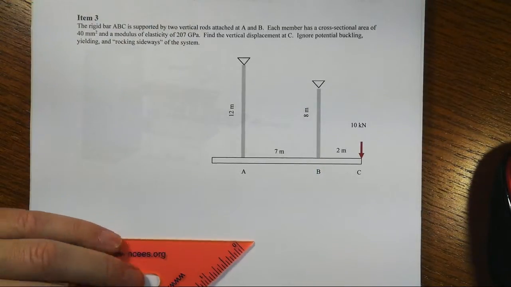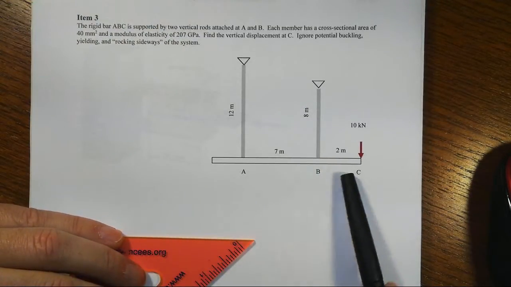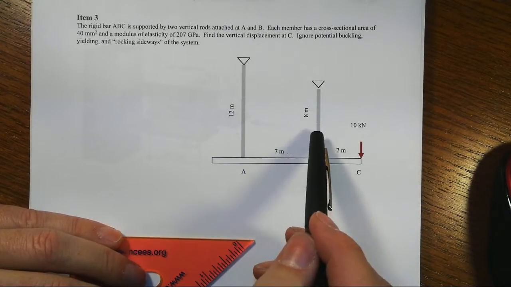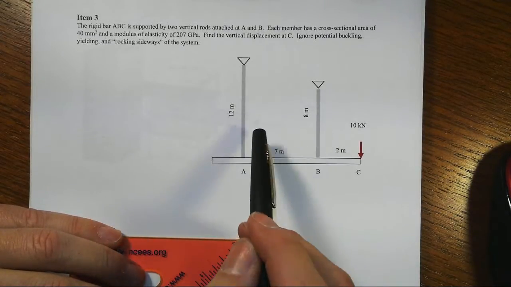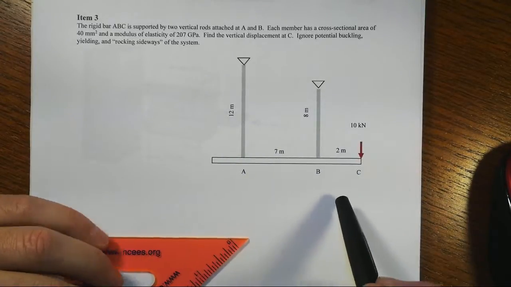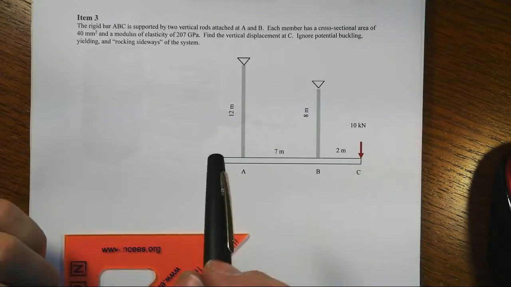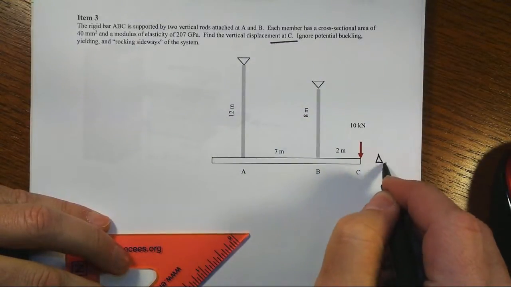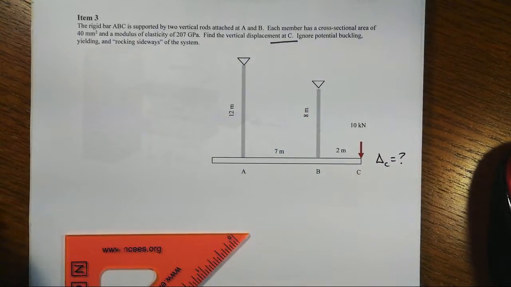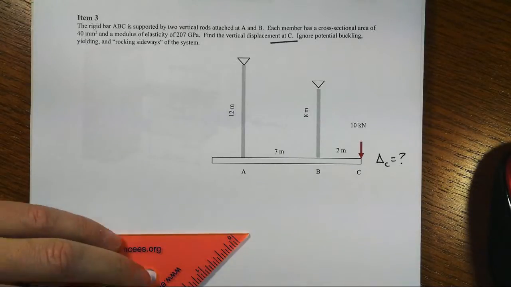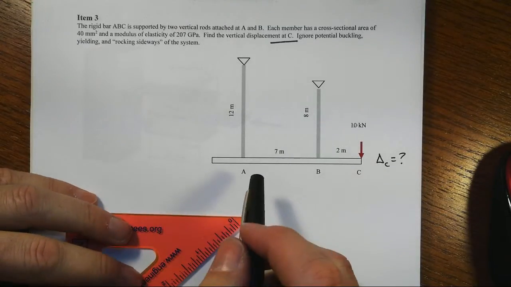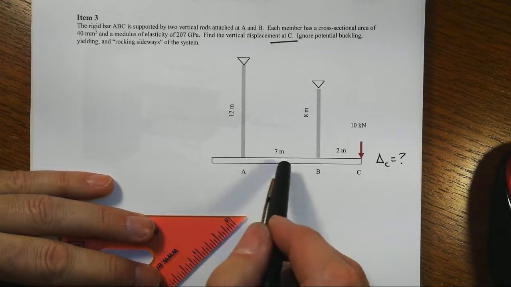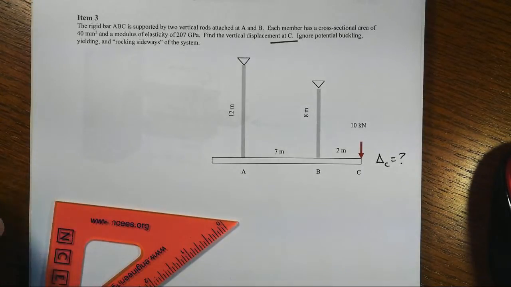In this third item, we have a rigid bar, ABC, that is suspended or hung from two rods. We have a 10 kilonewton force out here at the tip, and we're asked to ultimately find the vertical displacement at C. We're going to ignore any yielding or buckling or rocking sideways of the system. In other words, there's some sort of restraint that prevents a swing action going on.